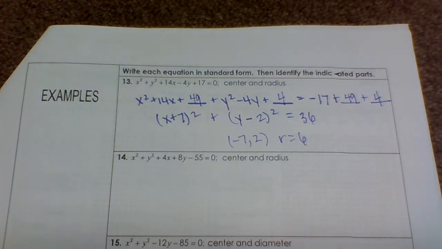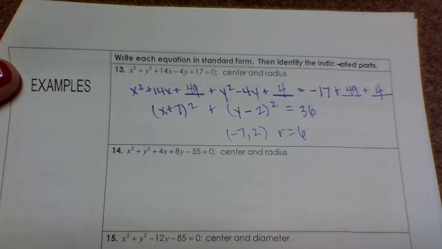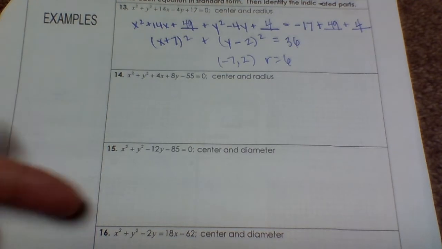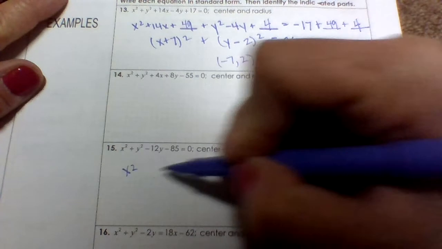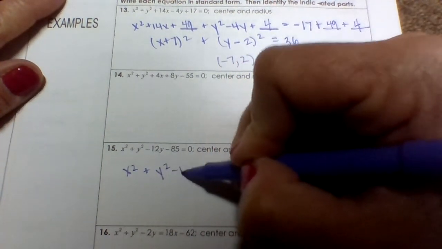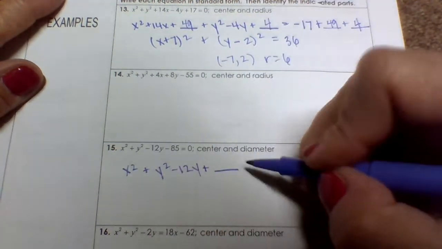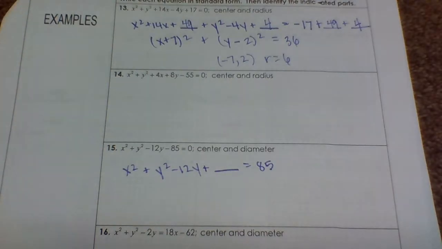Okay, so let's go ahead and do number 15, because it says identify the center and the diameter. So here we did center and radius, so let's do center and diameter here. Okay, so let's put the x's together. I have no other x's, right? Plus y squared minus 12y plus something. So I don't have to complete the square right here. Equals, move the 85 over to the other side, so it would be positive 85.